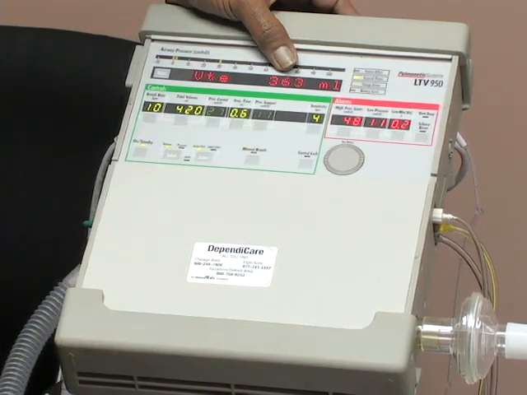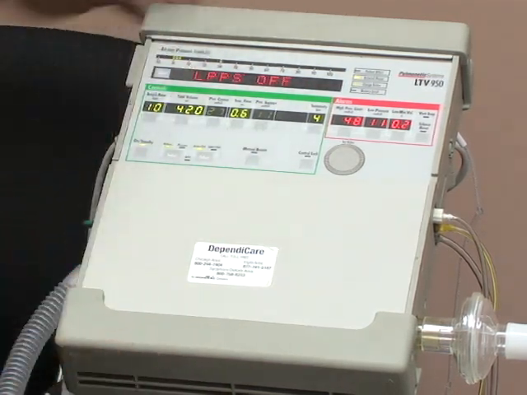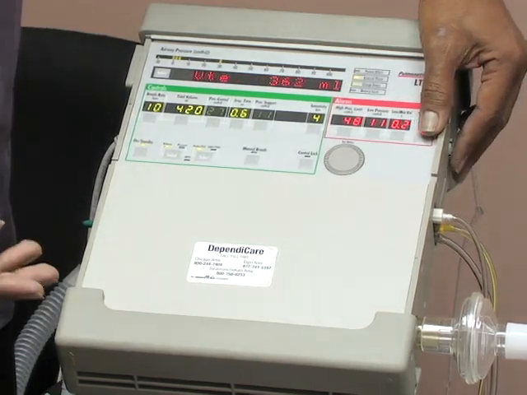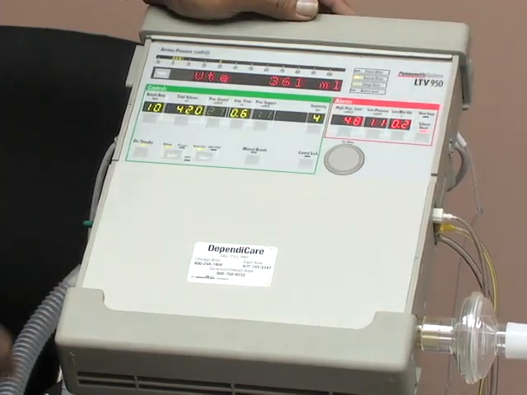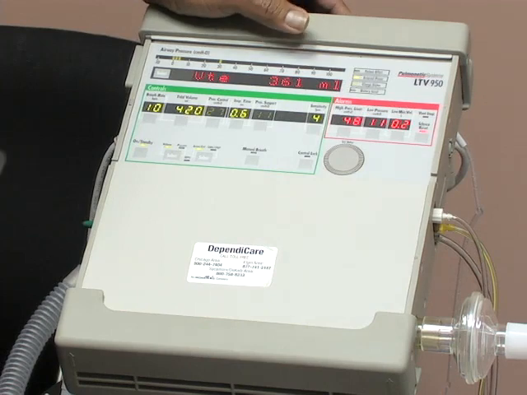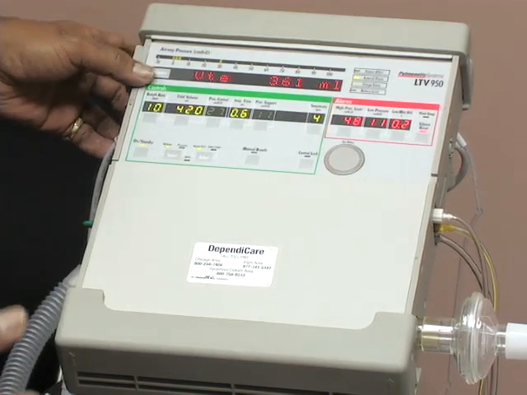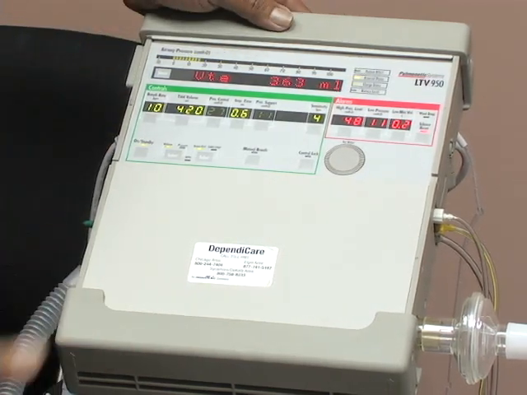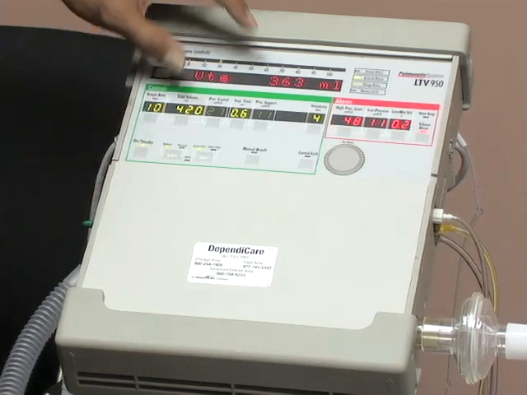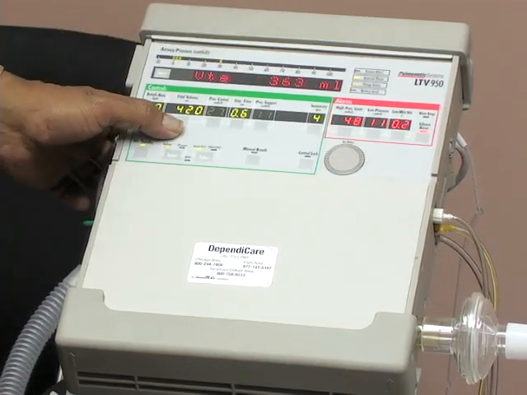And it will change. A client who is twisted, or a client who has changed his position, or a client who may give some resistance at any point in time on any breath, this will change. It's constantly changing. But it should be within close proximity.